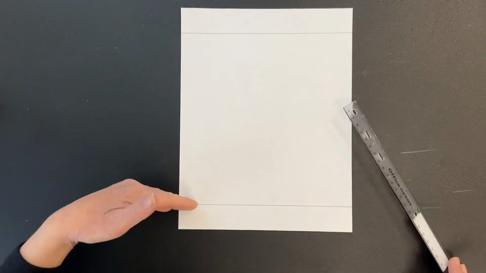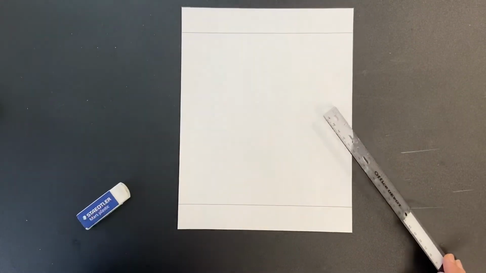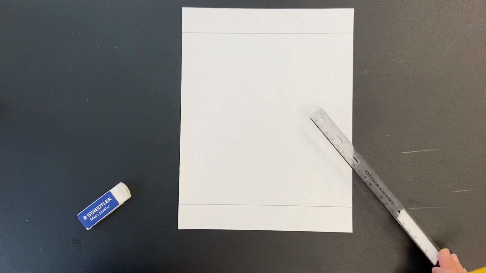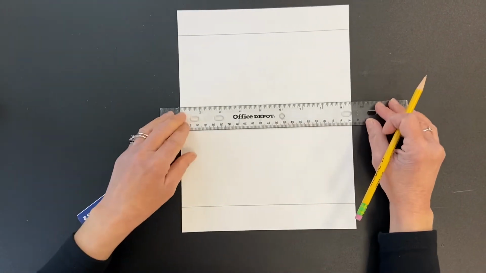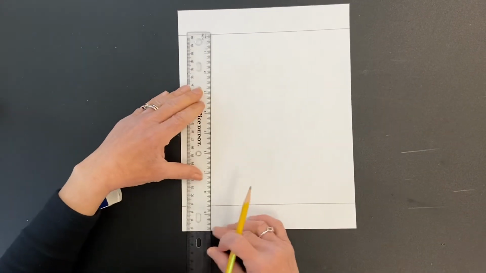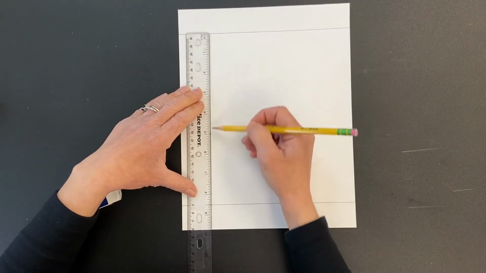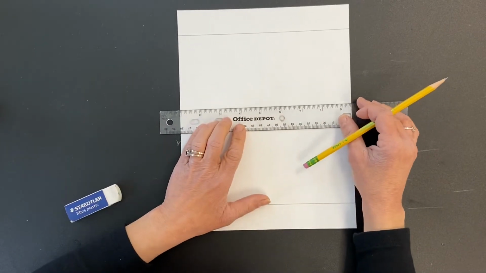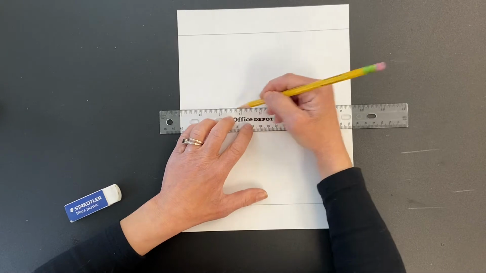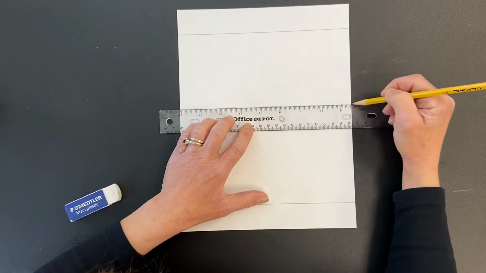Now you want to have a middle line, which is the broken line, to help you make your letters straight. So you can just eye the middle, wherever it looks like it's the middle to you. If you really want to get technical and use the ruler and do half of how long it is, you can, but I'm just gonna eye it, and then I'm gonna put my broken line going across.